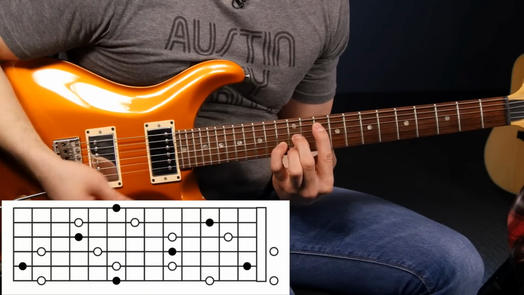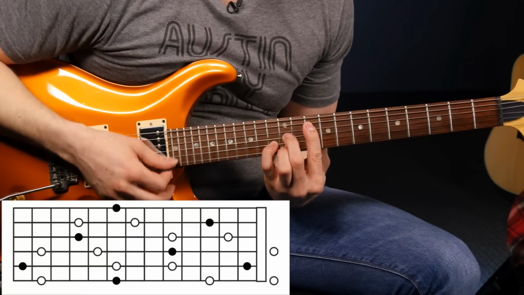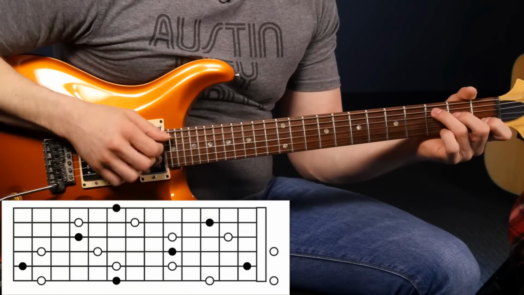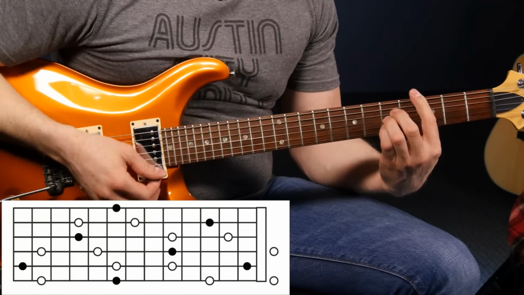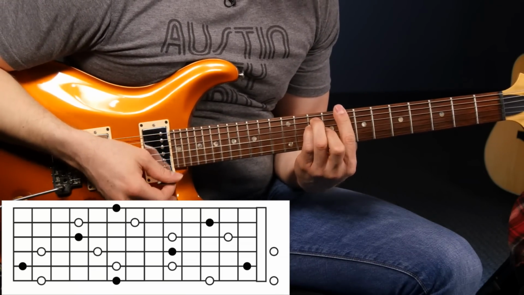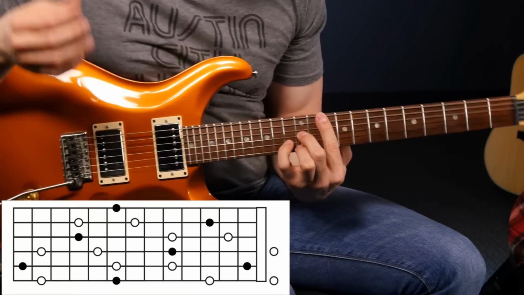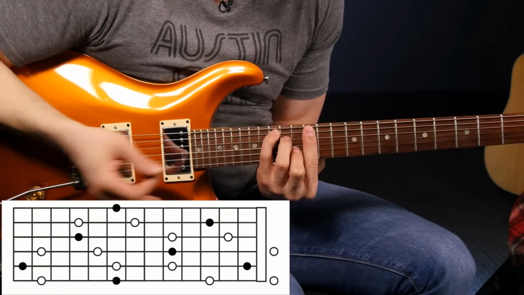our C. All we're doing is making bar chords out of all of our open chords, that C, A, G, E, and D. So we've gone from C shape, A shape, G shape, E shape, D shape, and then it starts over, C shape. It's an open C major chord, 1 octave higher.